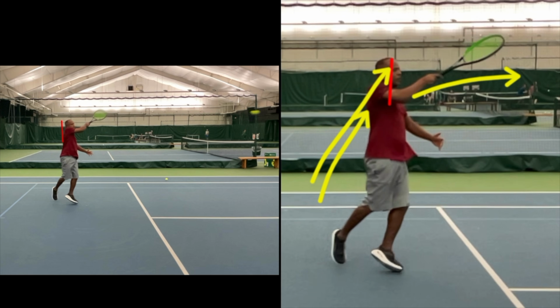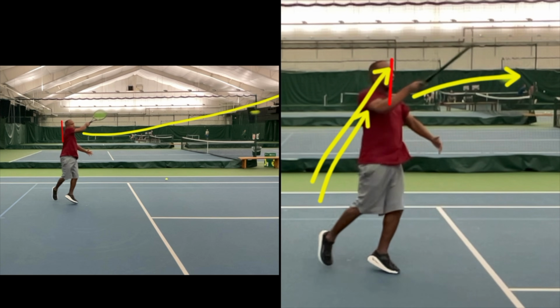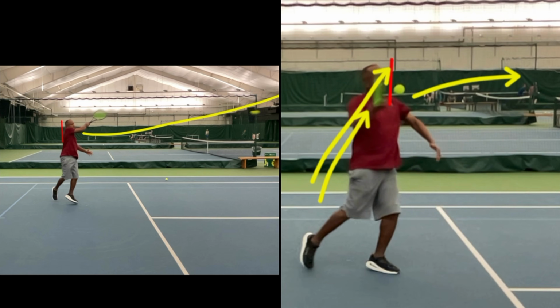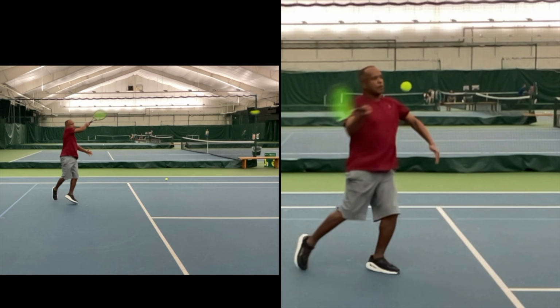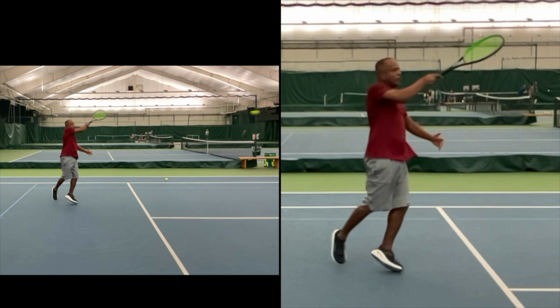So this trajectory, even though it has spin, with the ball continuing to rise, there's not enough space for it to stay inside the court. This one was just right. With a closed racket face and an upward path, that's the magic combination.